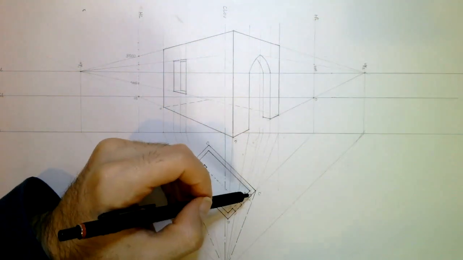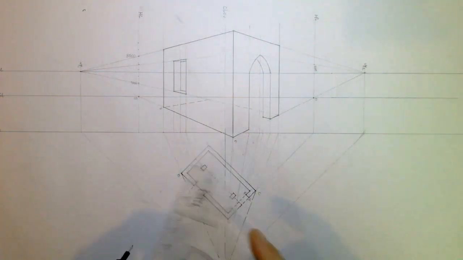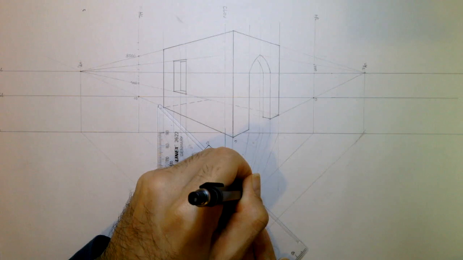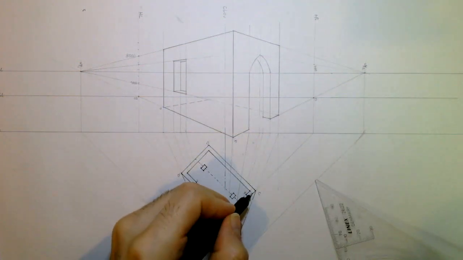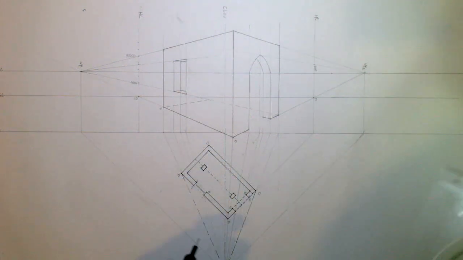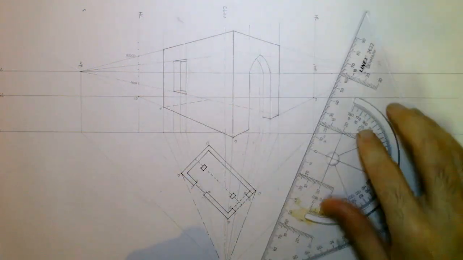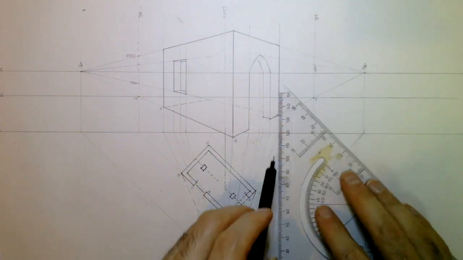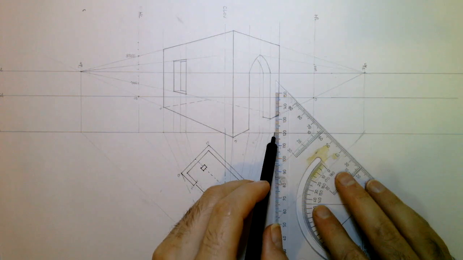We can find this if I just extend that line so that I can draw this line in my perspective view. So if I find this point next to point C, it's there. Again, very faint.